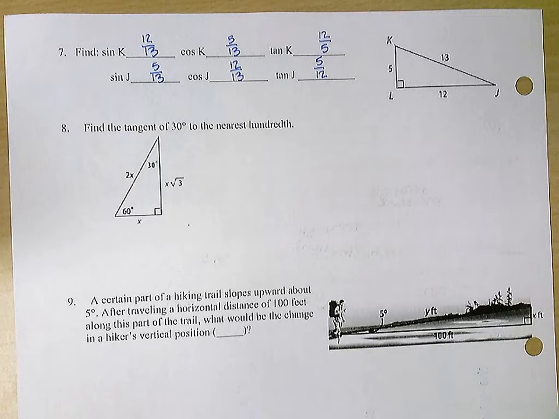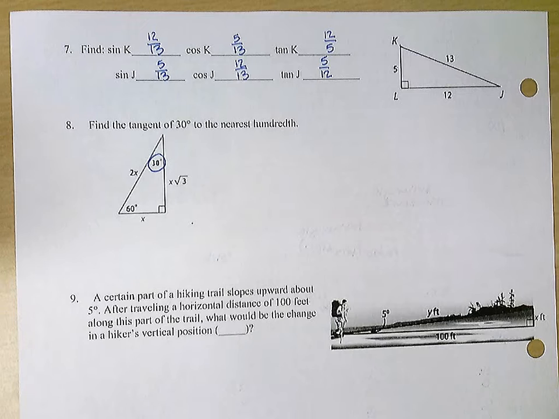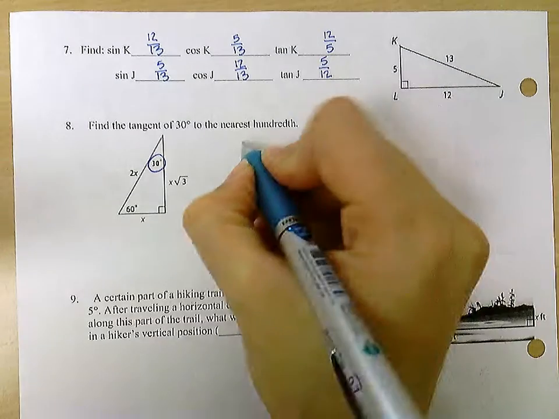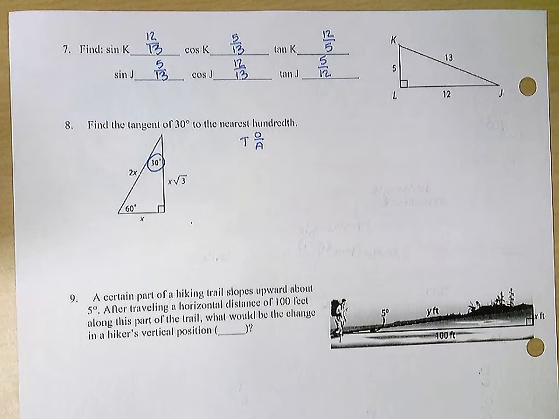So then looking at number 8. We want to find the tangent of 30 degrees to the nearest hundredth. I'm just going to keep it as a square root. If I say find tangent of 30 degrees, that means I need you to start at the 30 degree angle. Now tangent from the front is opposite over adjacent. That's your TOA piece in SOHCAHTOA, right?